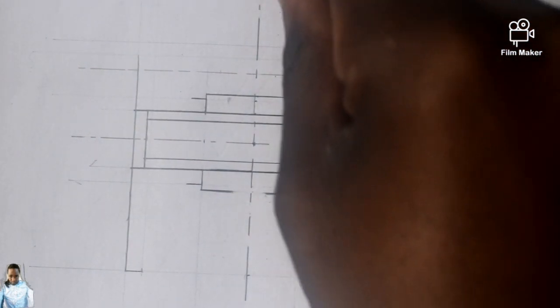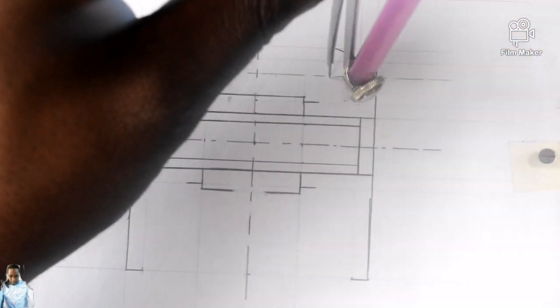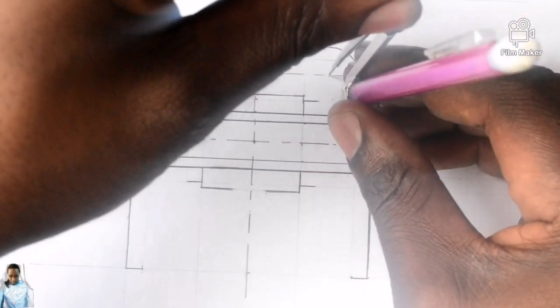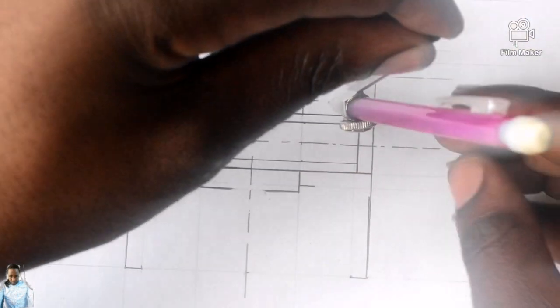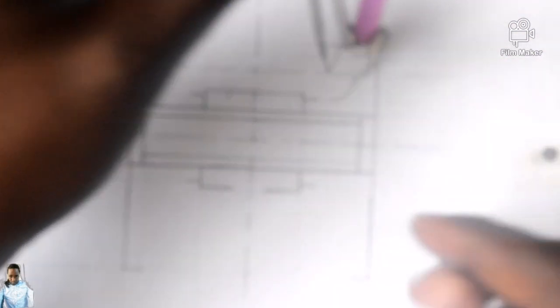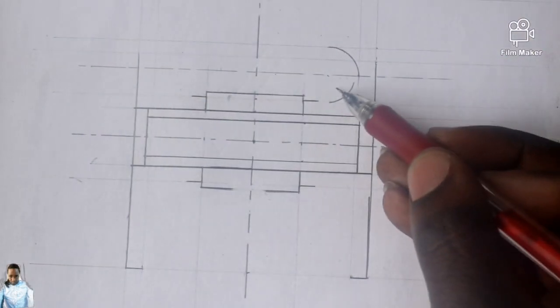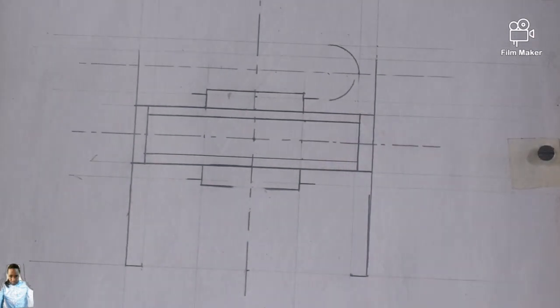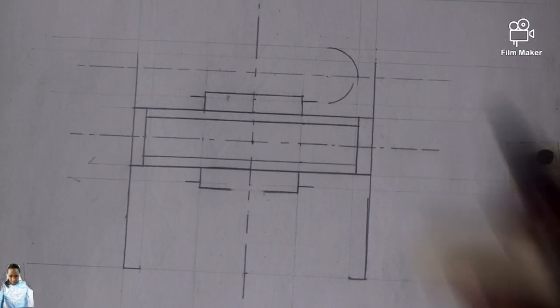Dark. I can stop there. Which means I must come a little bit somewhere so that it starts here and ends there. You understand?